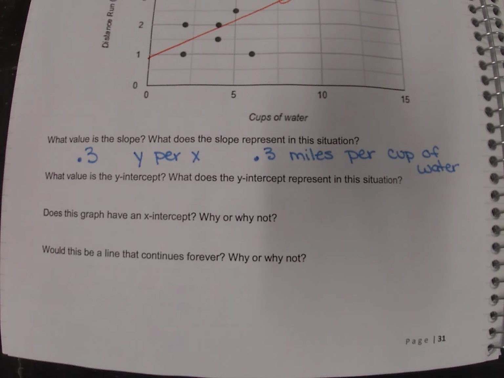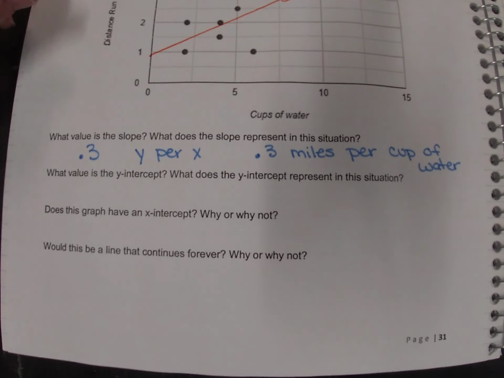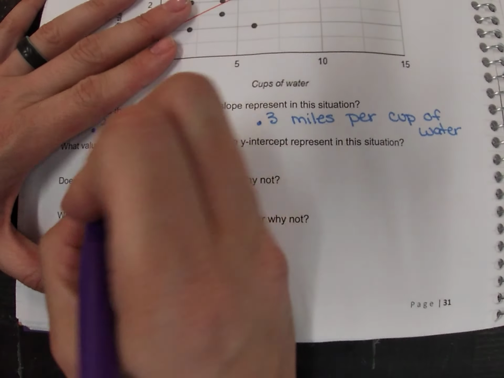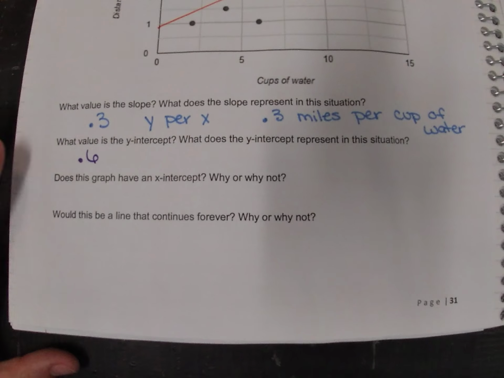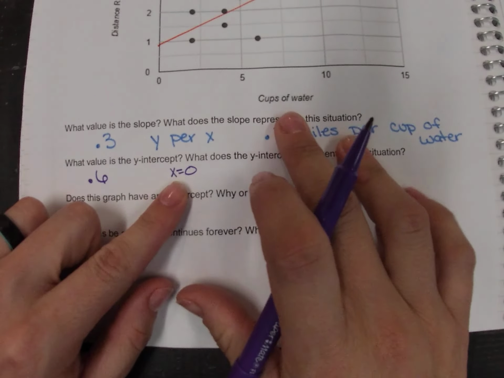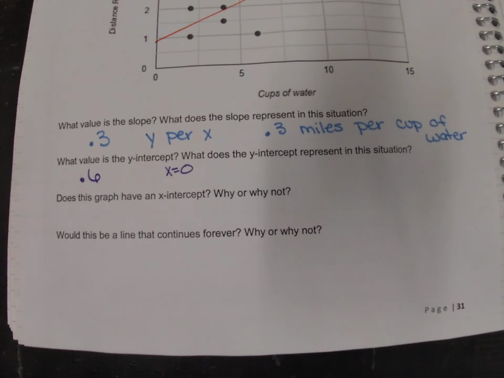Okay, what does the Y-intercept represent? Well, we've talked about the concept and idea that our Y-intercept is always a starting point. Again, it is still a starting point, but what does that starting point mean in this particular situation? Keeping in mind that a Y-intercept always means that our X value equals 0. So we know our Y-intercept here is 0.6 because that was our B value. And we know that this has something to do with our starting point and our X value equaling 0, so our cups of water equaling 0. So this is telling you how much you can run if you don't drink any water at all.